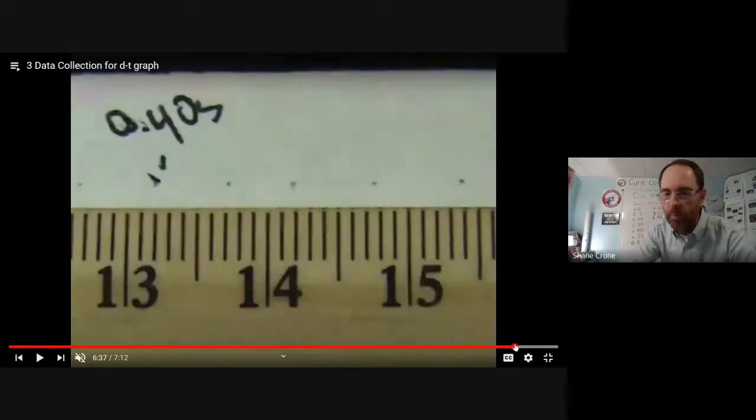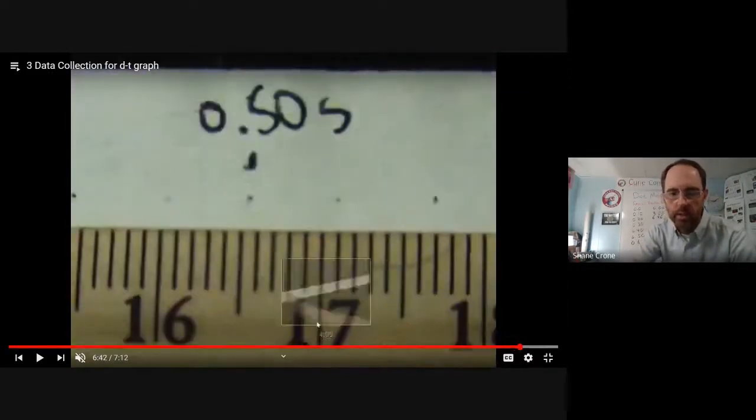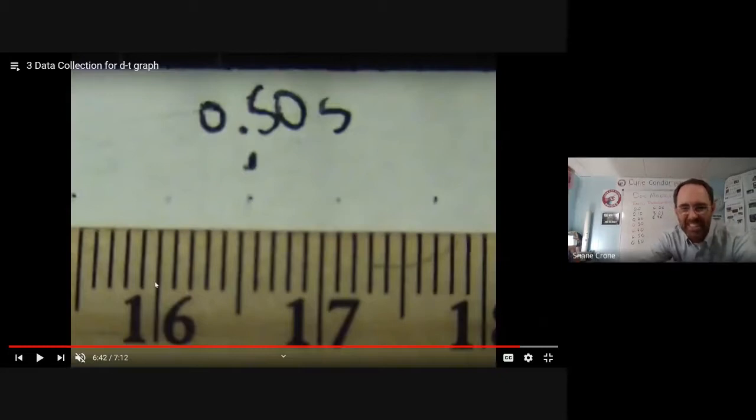All right, guys, moving on to 0.5. That's pretty decent. So look, this is 16 something. 16 point, and give me the next two digits. Here's your dot right there. I'm going to move my mouse out of the way. So it's that dot just directly under that line for 0.5.